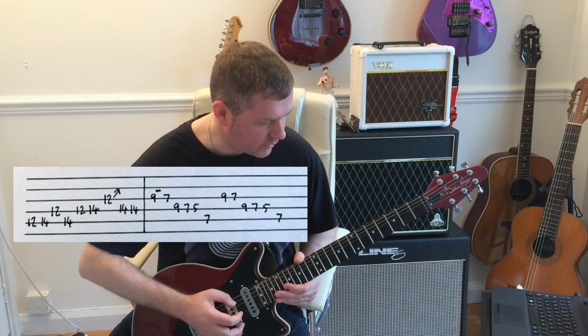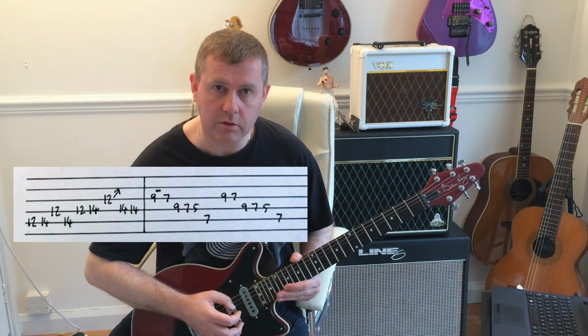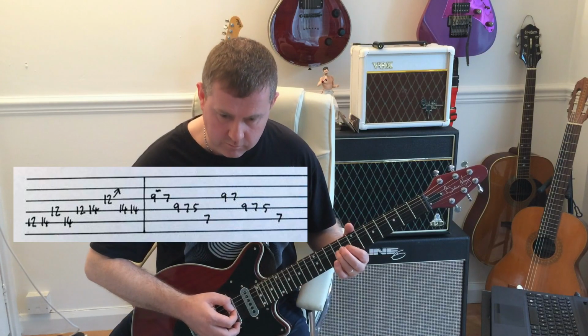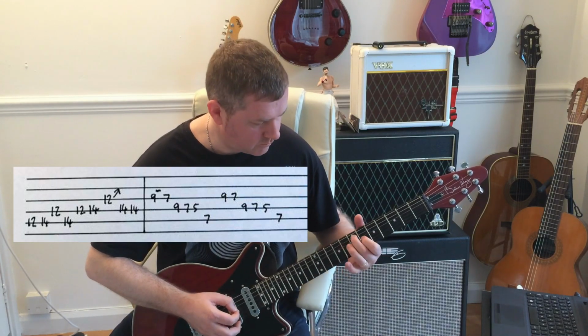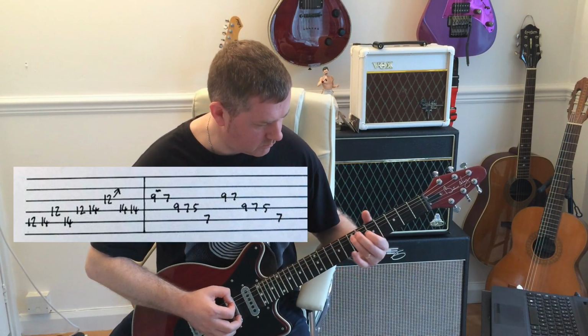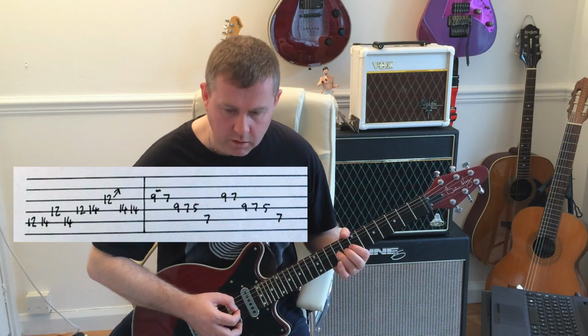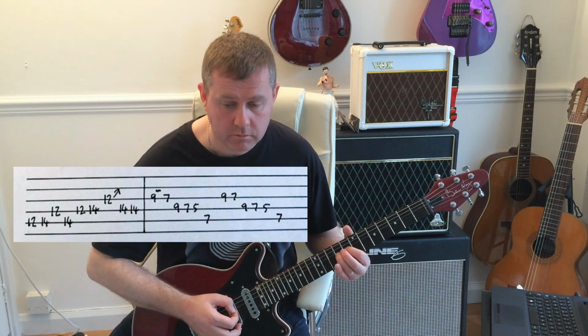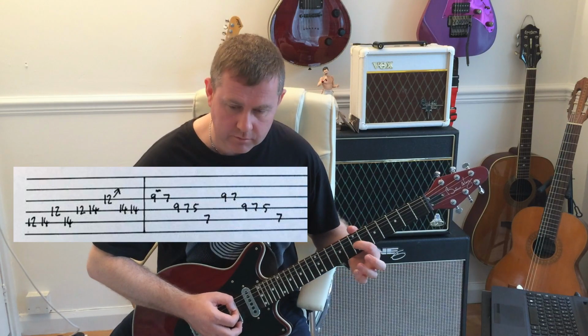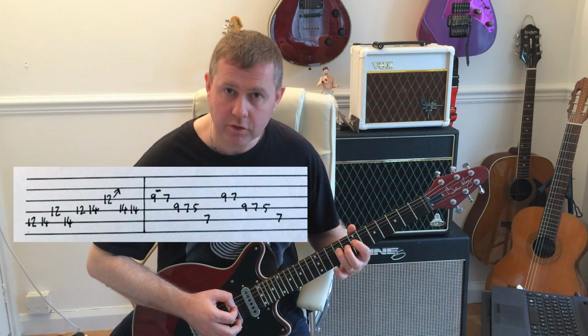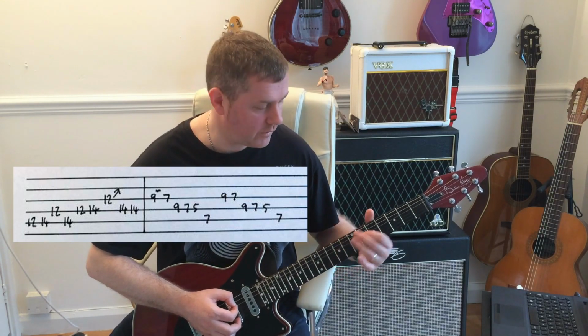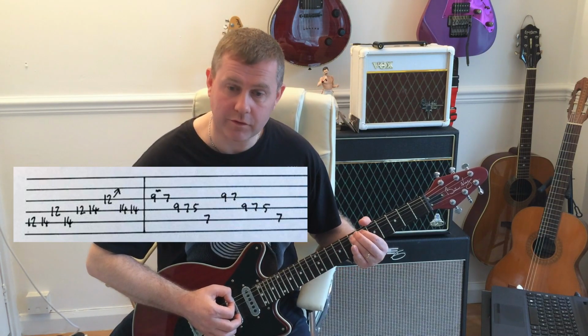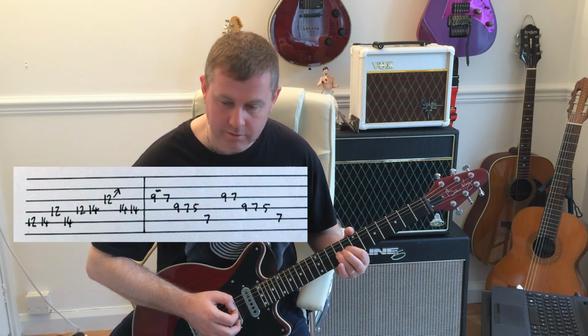Our next phrase is kind of noisy, but we can just hear the notes. On the 9th fret of G, 7, 9, 7 on D, 5th, finishing on the 7th of A. And we're going to play that again.